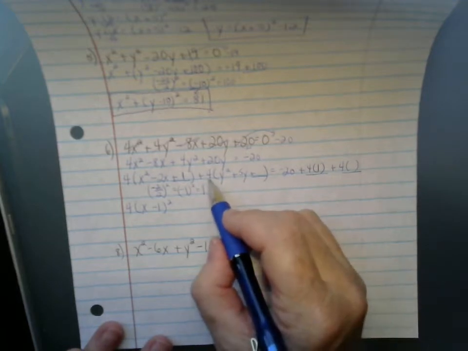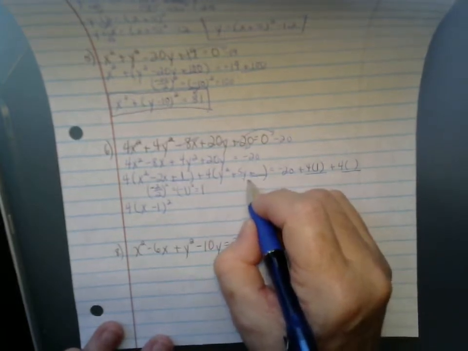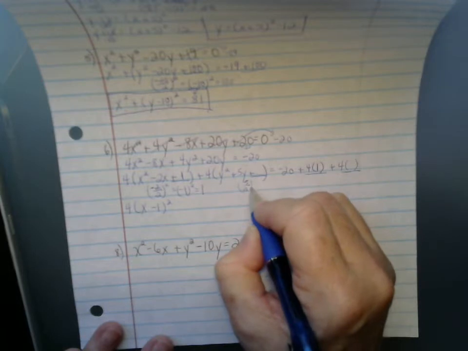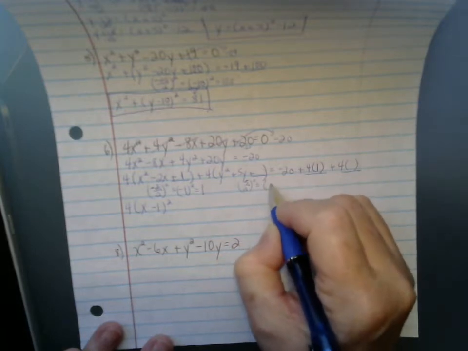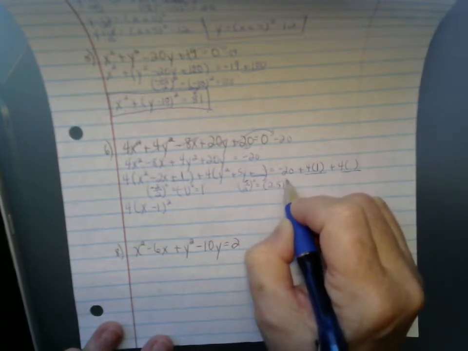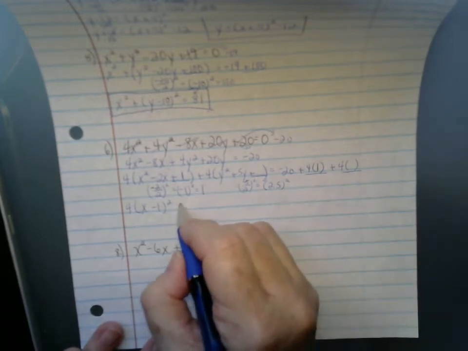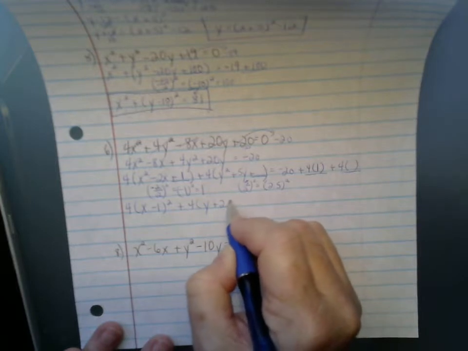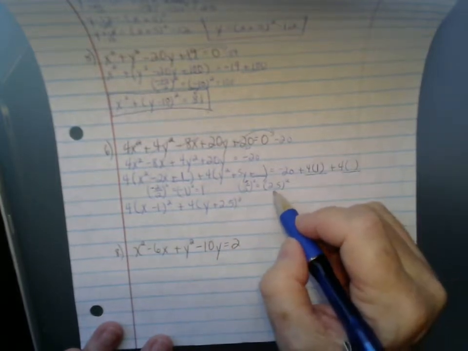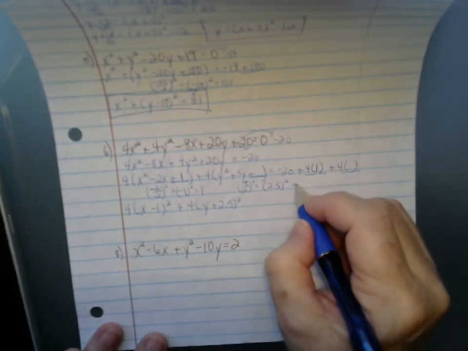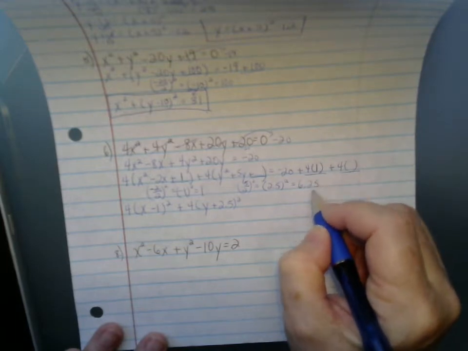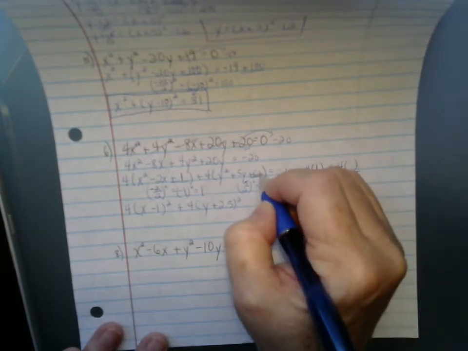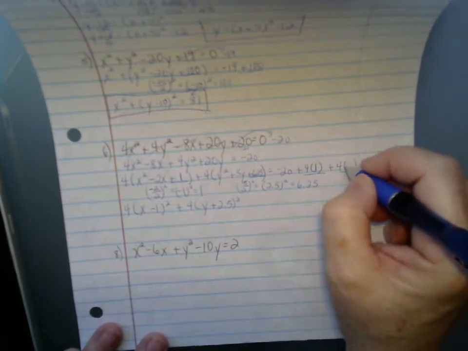Okay, now I do the same thing with my y. I take this 5. 5 divided by 2 squared is 2.5 squared. So that's what goes down here. I got my 4y plus 2.5 squared. And 2.5 squared equals 6.25. That goes here. I add something, and it goes here.